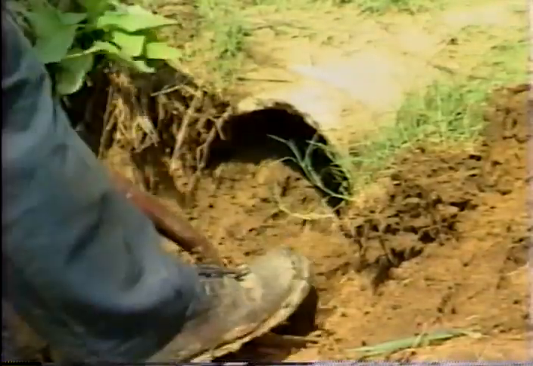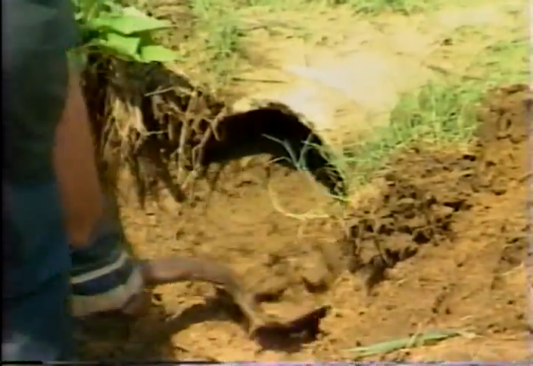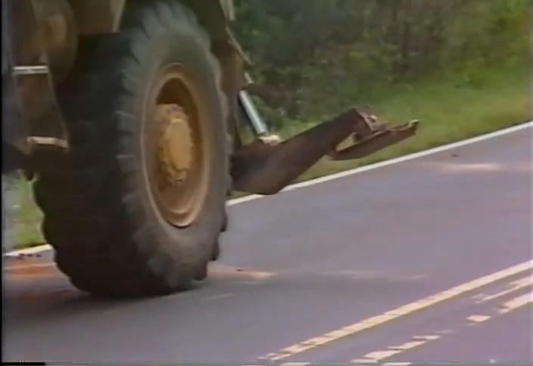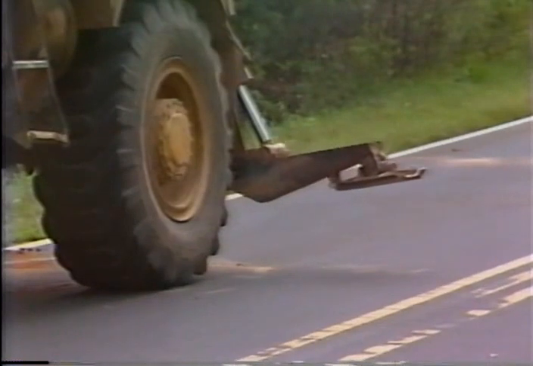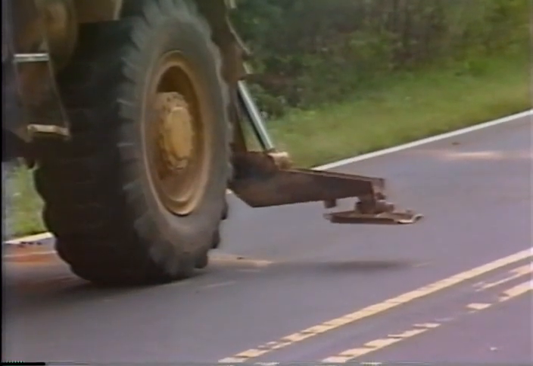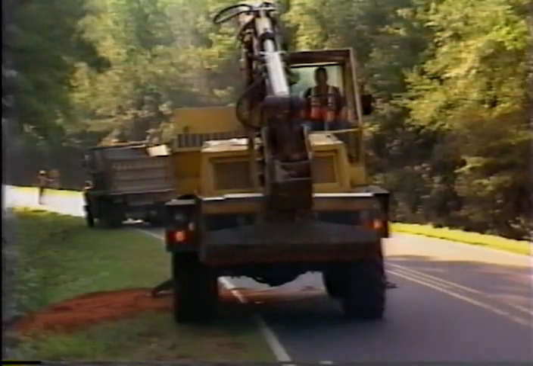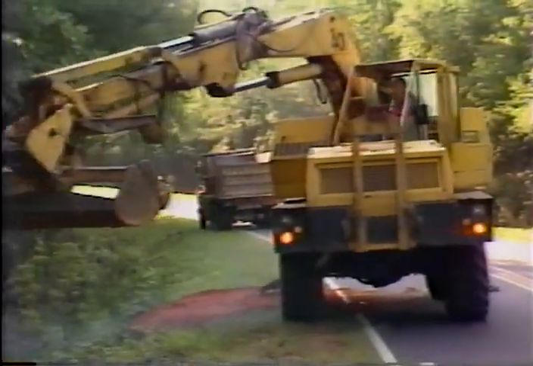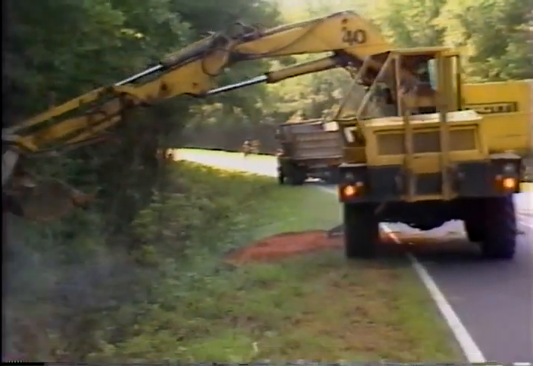Clean the inlets and outlets prior to ditch maintenance. This can be done with a backhoe or by hand. Remove this material as a part of the ditch maintenance operation. Position the hydraulic excavator totally on the shoulder of the road if possible. Remove material from the ditch using the bucket.